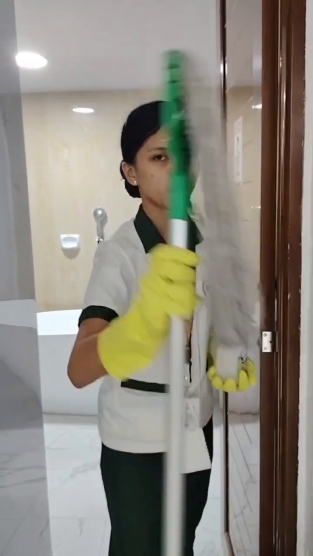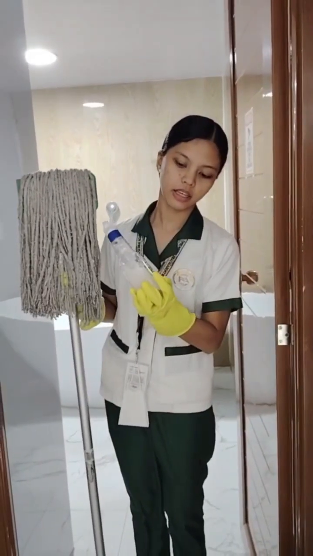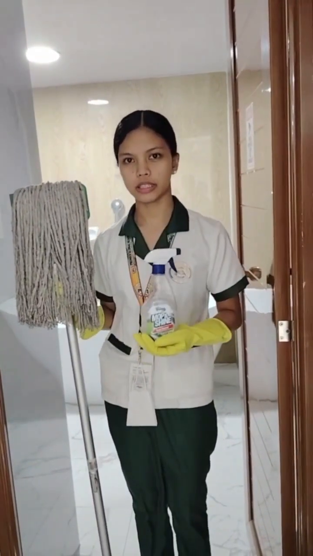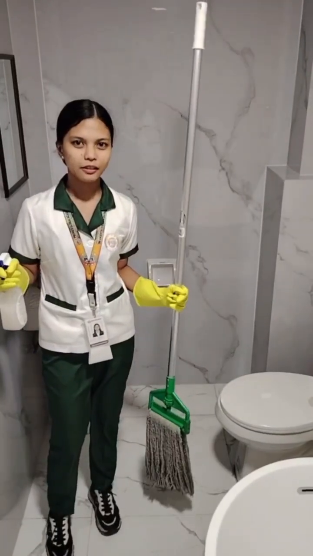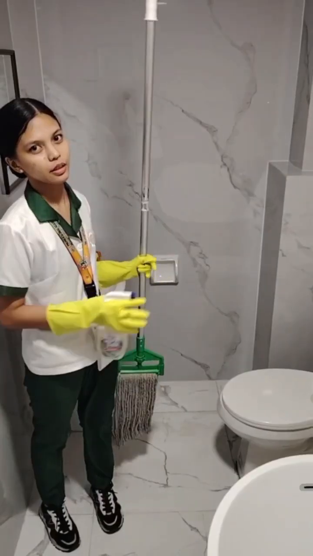First, with a wet mop and a mop shine for floor cleaning. For cleaning the floor, we need to start from the farthest point to the door.